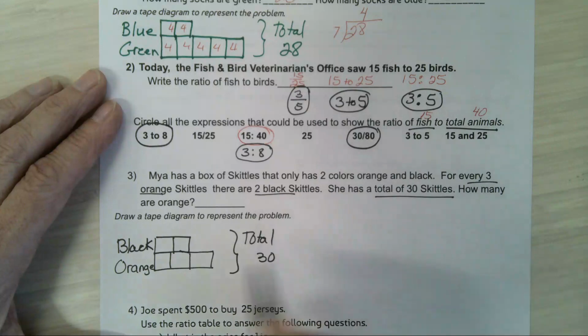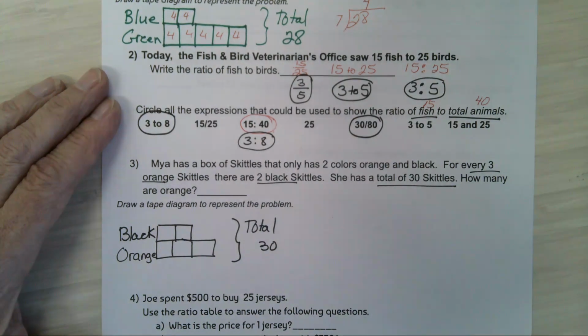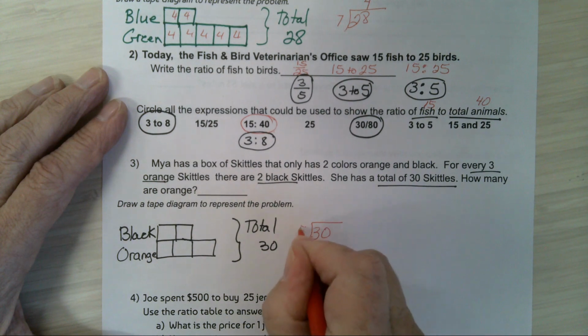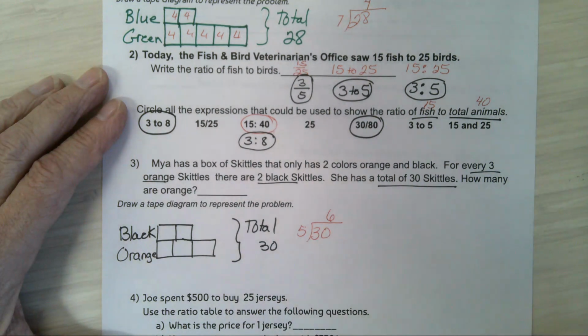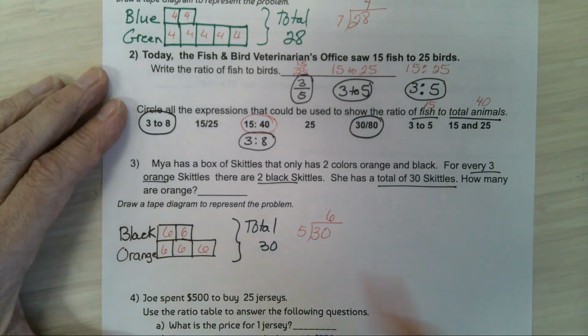Now, we've got to figure out what goes into each box. How many total boxes are there? 5. So you're going to do 30 divided by 5, and you get a 6. Put a 6 in each of the boxes.